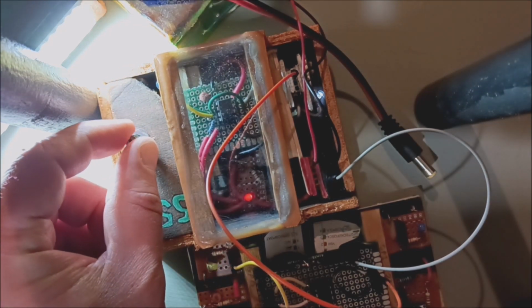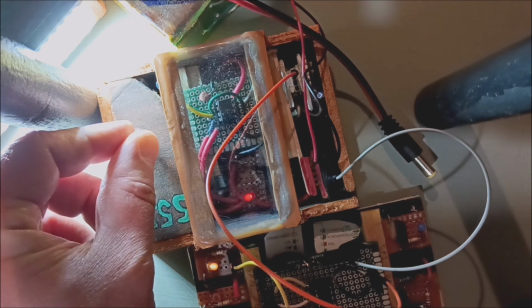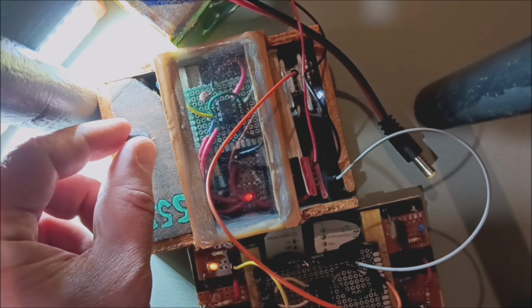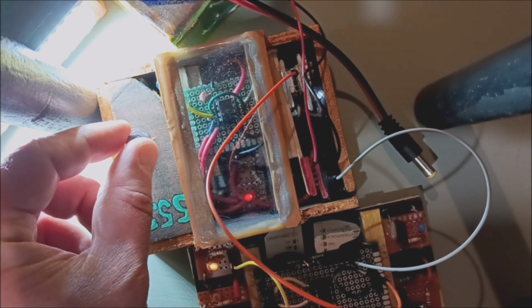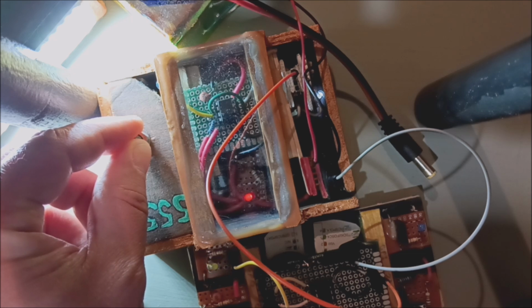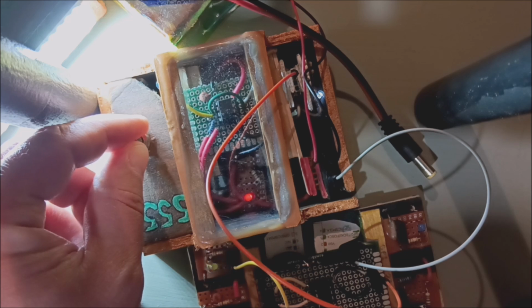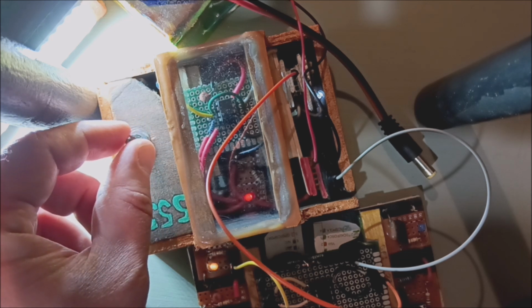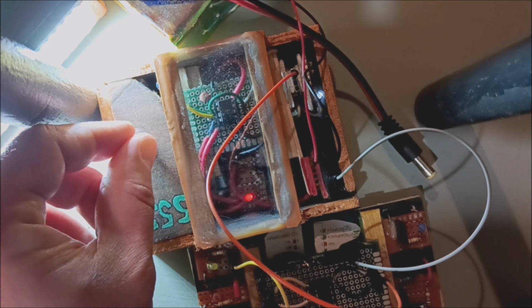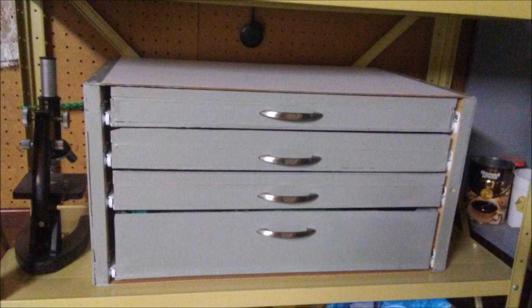Ooh, mama, 2-bit electronics. Yabba dabba, 2-bit electronics.